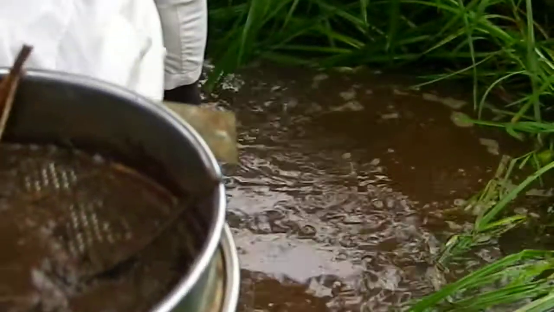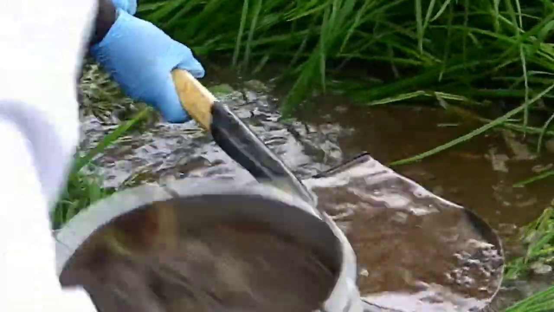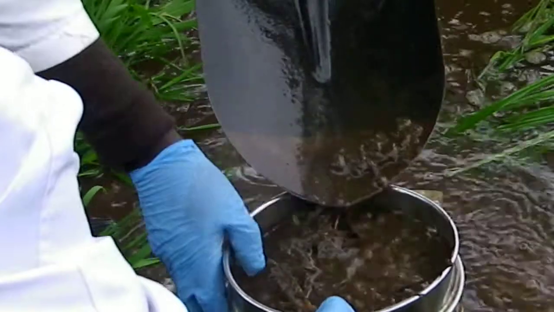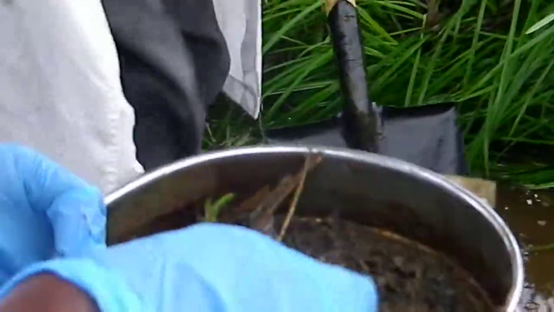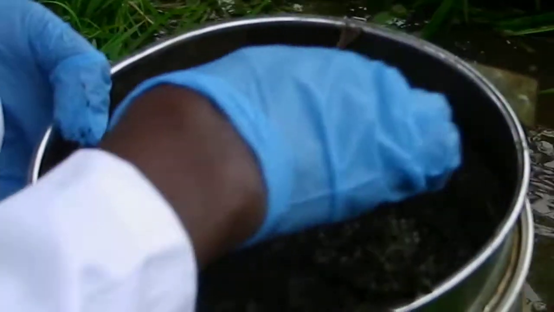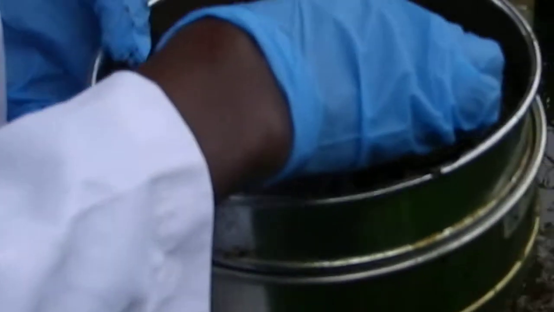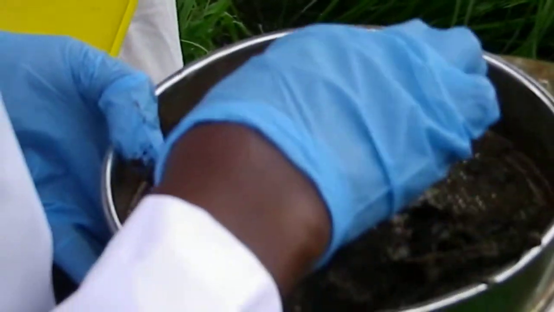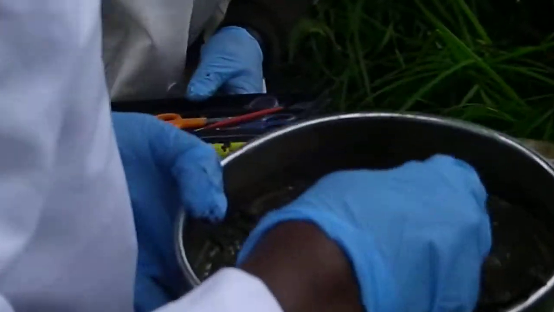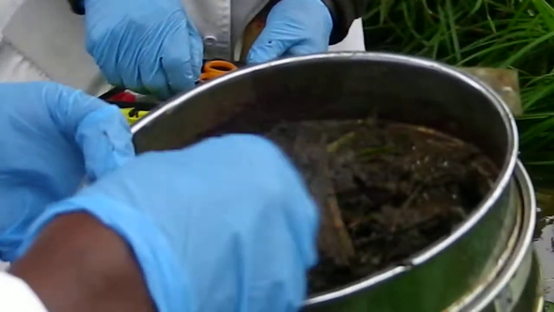In this case, this water is very cold, and just by observing these big chunks, I cannot see, or probably it's too cold.